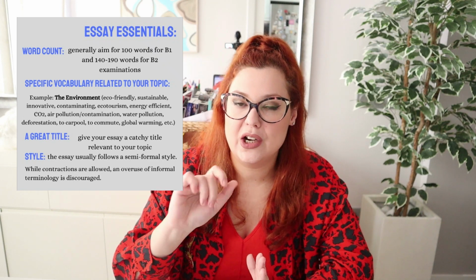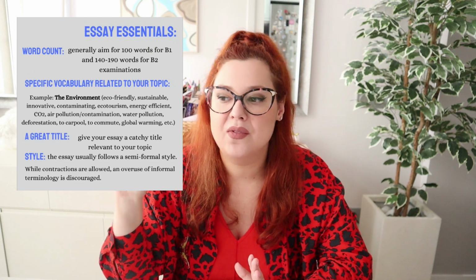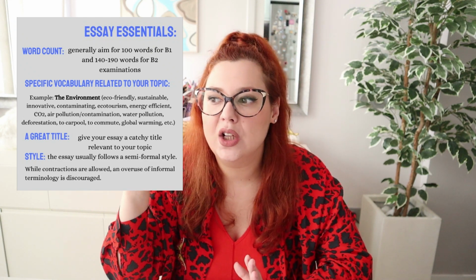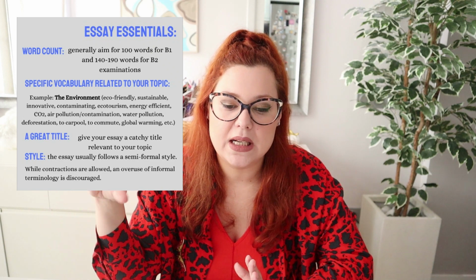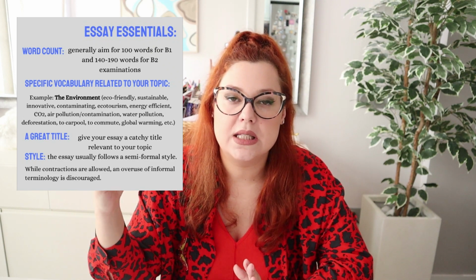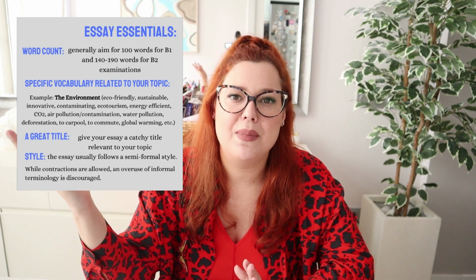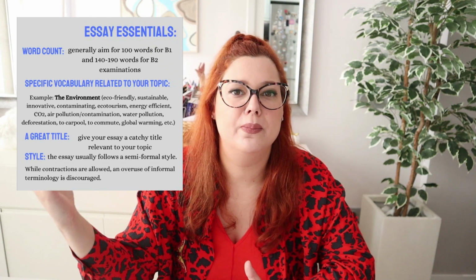Pay attention here. If you're speaking about the environment, like you see in the picture, then you must have vocabulary closely related to the environment, such as eco-friendly, sustainable, innovative, contaminating, ecotourism, energy efficient, CO2, pollution.